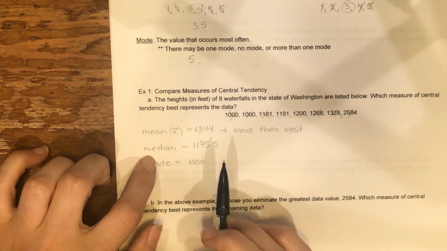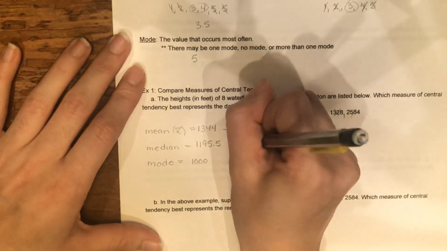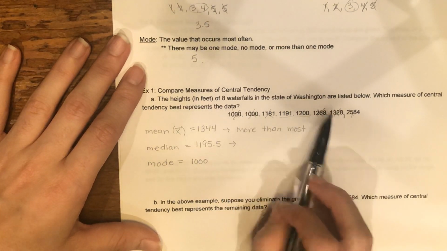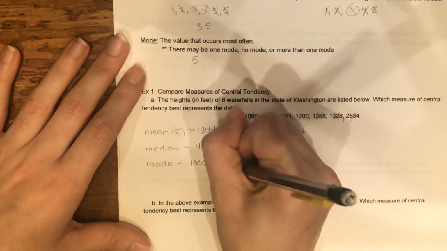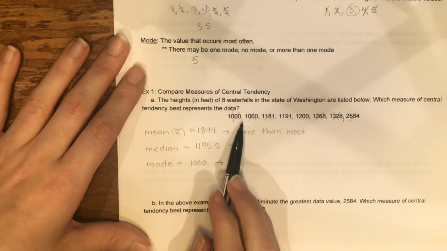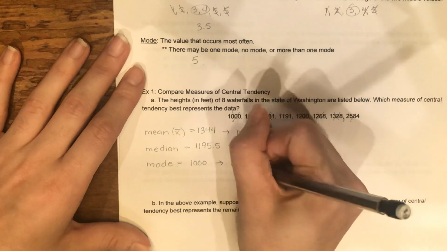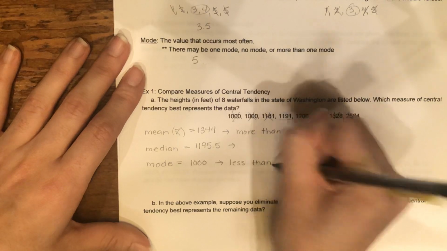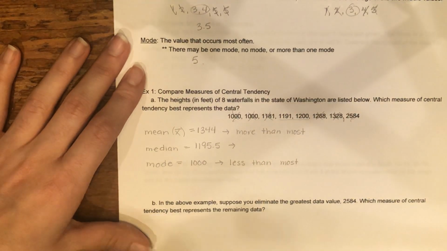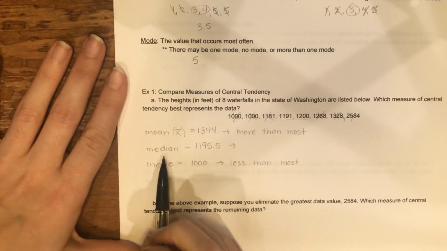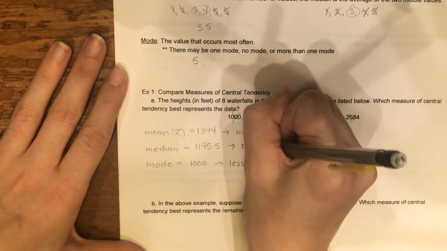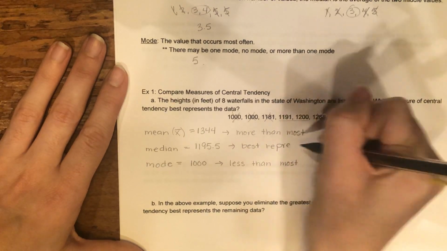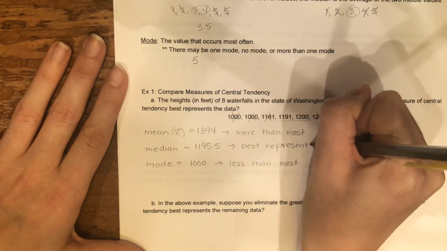If we look at the median, well, this one has 4 that are less and 4 that are greater. So that's pretty good. Let's just check out the mode. The mode is 1,000, so that's pretty much less than all of them, or most of them. So less than most. So it's really not that good. So we are going to say that the median is the best representation of that data.